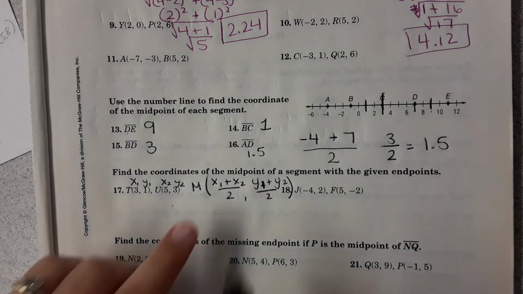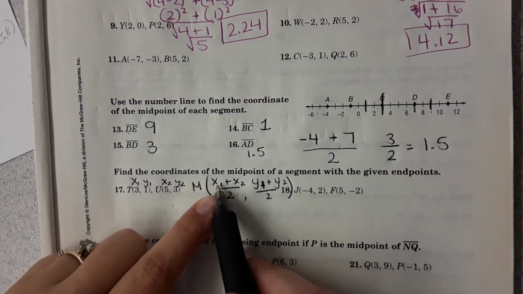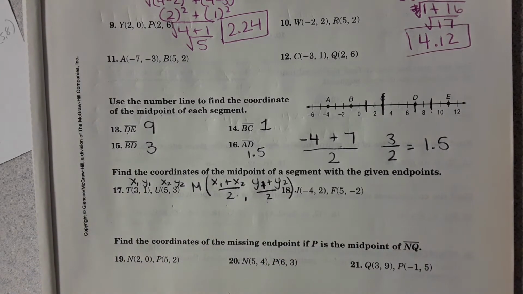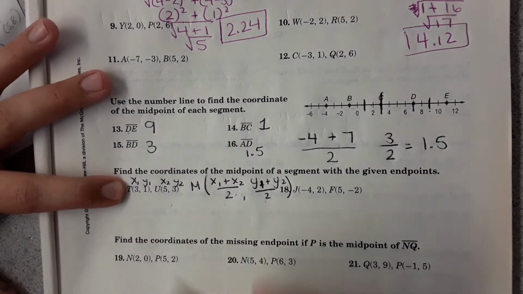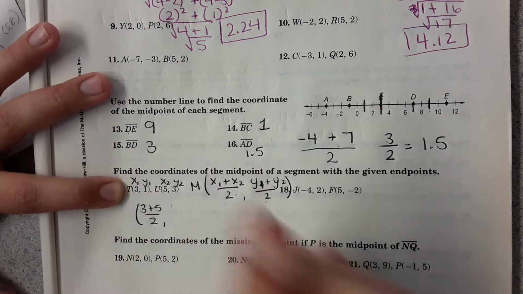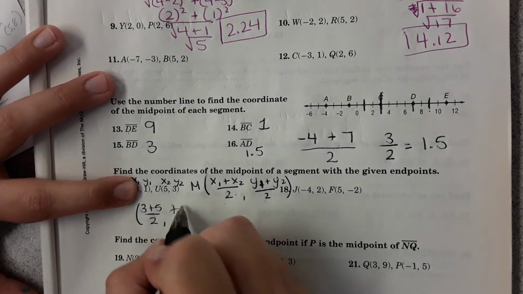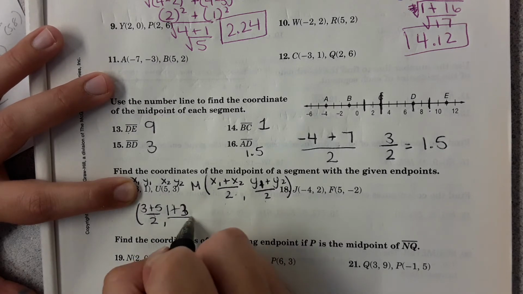Something you may notice is that this looks similar to what we did up here. And that's because, yes, we're finding the average or the middle between the x's and the middle between the y's, and that'll give us the midpoint of those 2 points. So we're going to plug our points into this equation. So 3 plus 5 over 2. So x1 plus x2 here, and 1 plus 3 over 2.